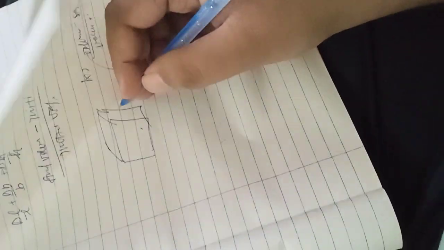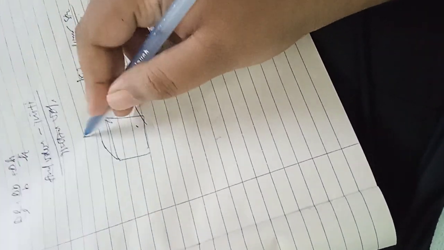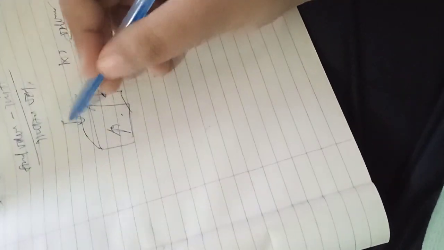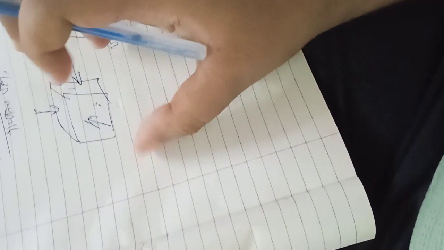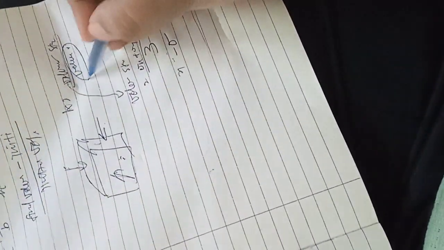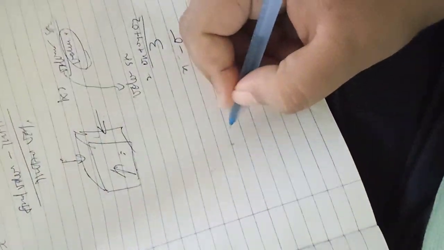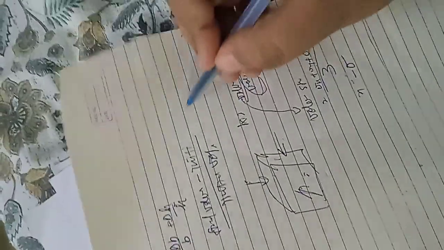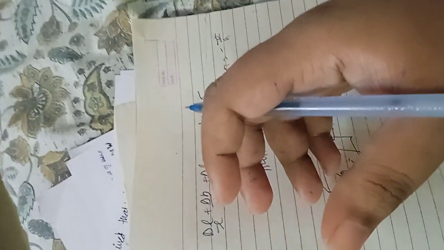So suppose this is kept in water. In water there is this and this. So sigma x is equal to sigma y is equal to sigma z is equal to minus sigma, because it is compressive and equal in all the directions. So in that case it is minus sigma by 3 times 3, equal to minus sigma. So in that case you can find the volumetric strain of this cube. Now I am going to talk about this again.